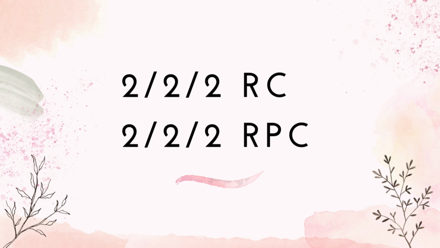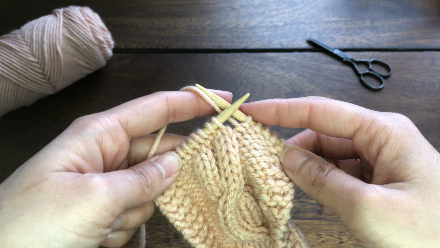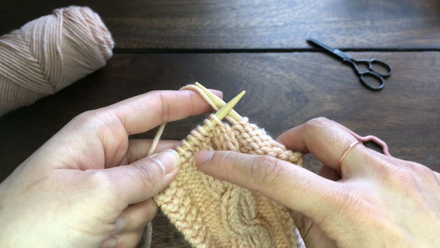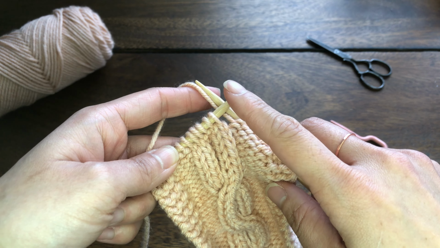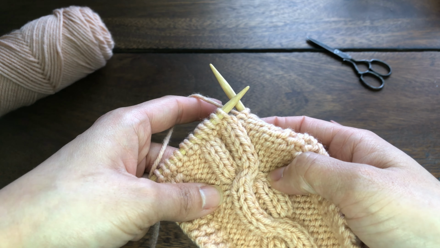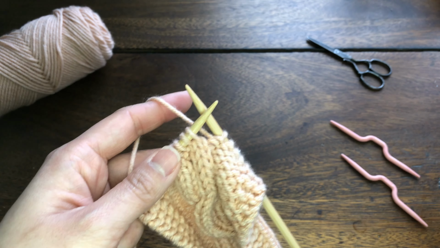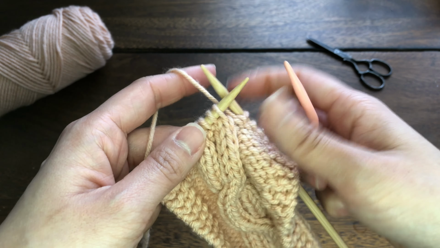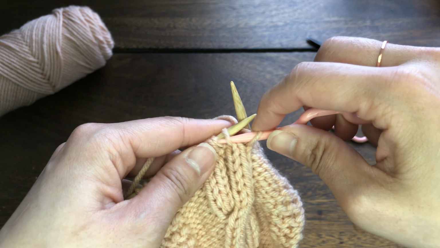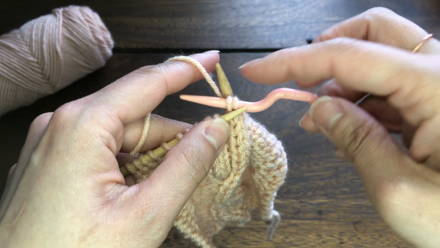222 RC, right cross, or 222 RPC, right purl cross. Okay, so for right cross, we would like to have last 2 stitches on the left to cross over and go toward right, just like this stitch right here. So we are going to transfer first 2 stitches onto a cable needle and hang it back.